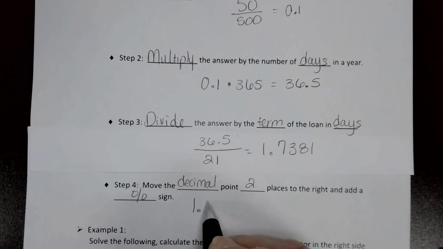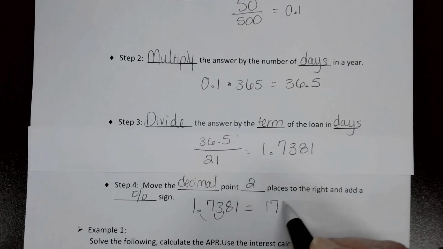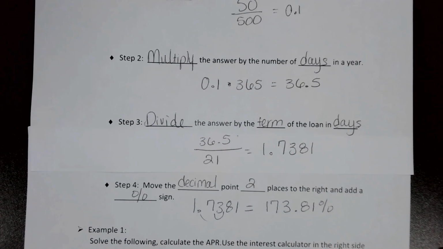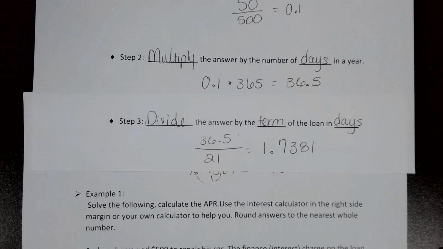So 1.7381 becomes, move twice, 173.81%. That's the annual percentage rate. It's pretty high. Really, really high.